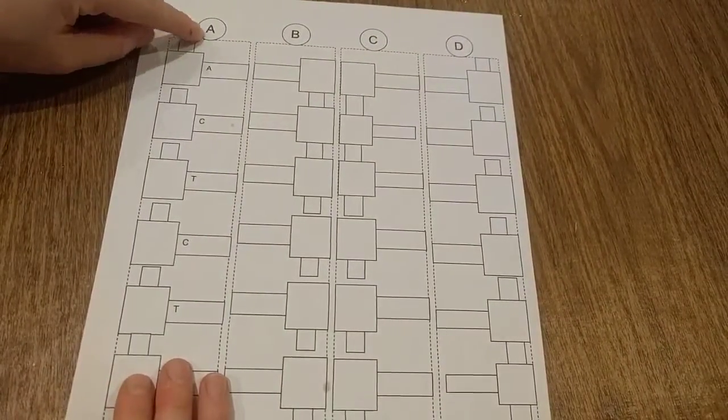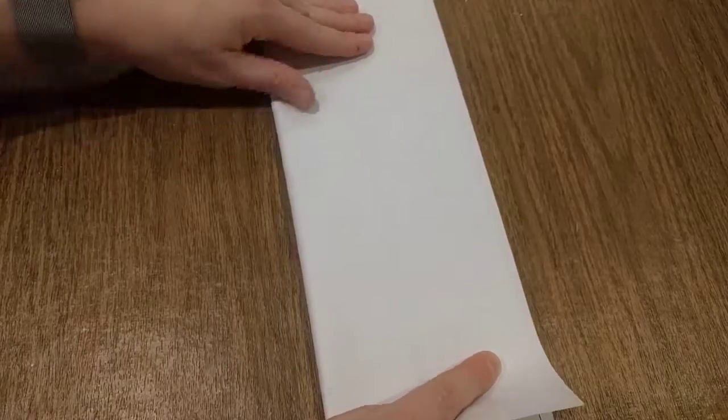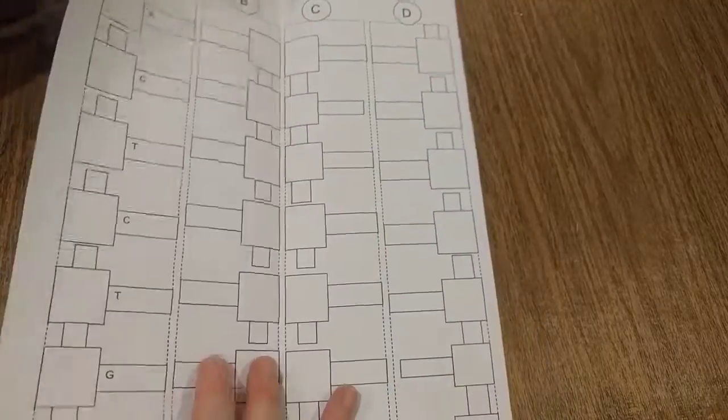So we want the letter A to go with the letter D. So we're going to fold it so that they touch. Oh, so cute. They're touching and giving each other a hug. Now this is not going to fold up perfectly. I'm definitely not a perfect person. We're going to unfold it.